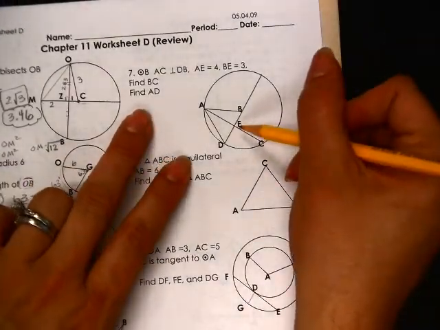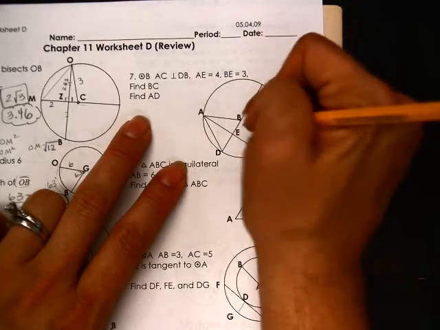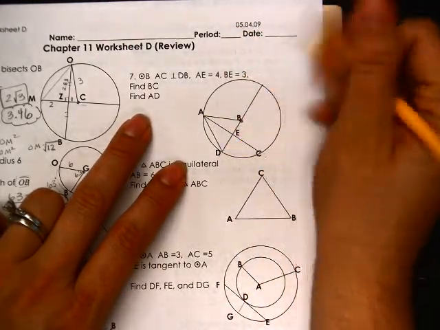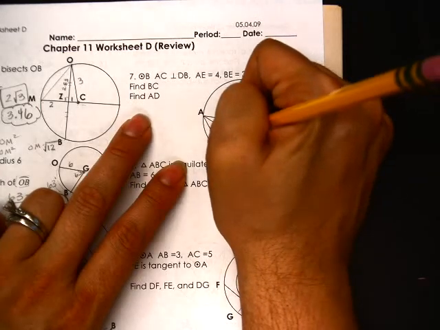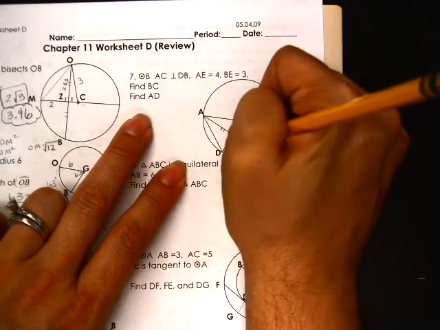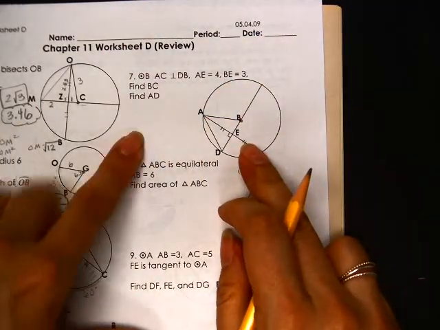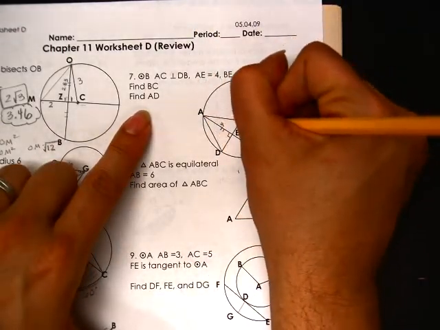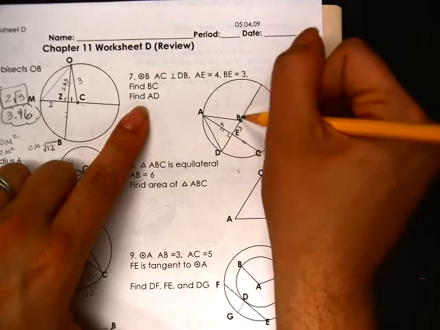Let's try this one here. Circle B, so that is the center. AC and DB are perpendicular, which means that these are also bisected. So it's similar to number 1. AE is 4, BE is 3, and we are looking for BC.